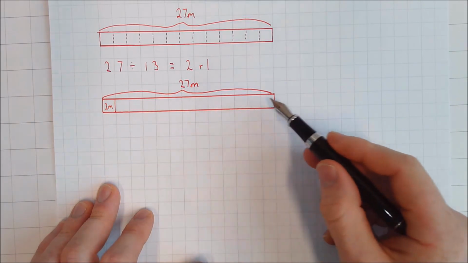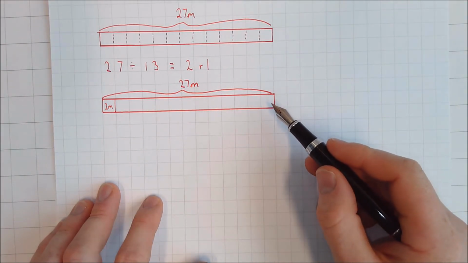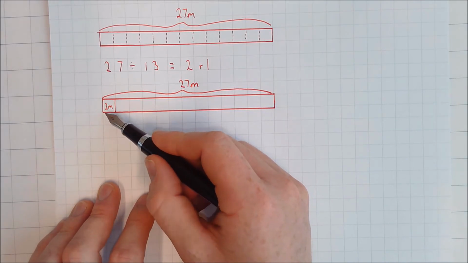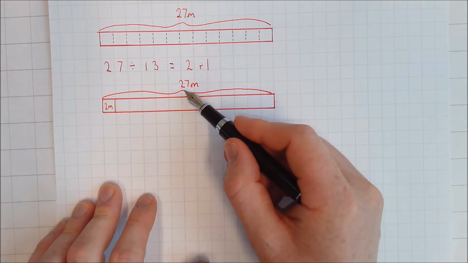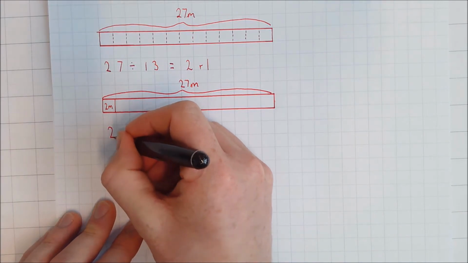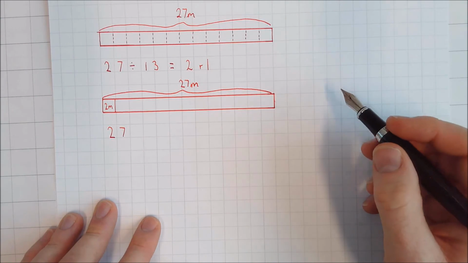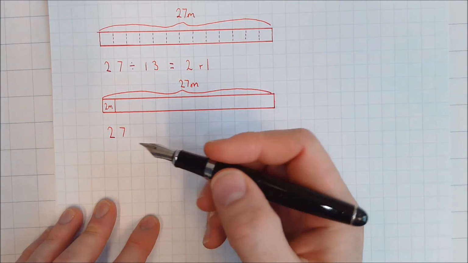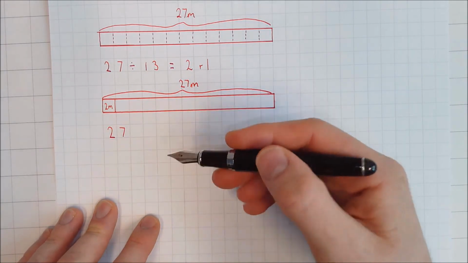Here we have the same piece of ribbon, but this time I want to cut it into pieces that are 2 meters long. So I want to know how many pieces that are 2 meters long could I get if my whole ribbon was 27 meters long. Again, 27 is our dividend. It is the amount that we are going to be splitting into equal pieces. Now we know the size of the pieces this time as opposed to how many pieces we want.